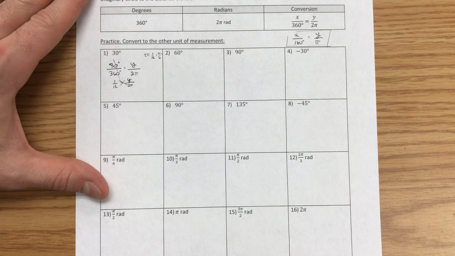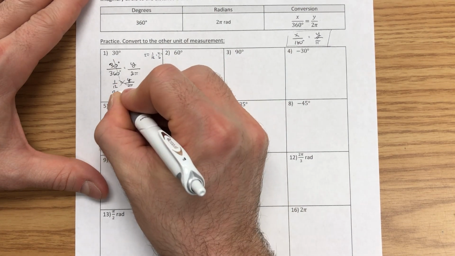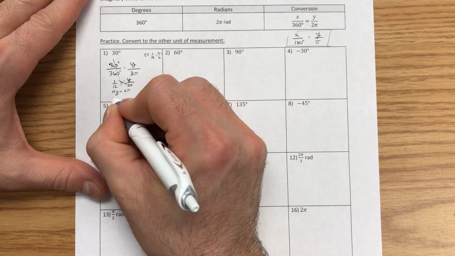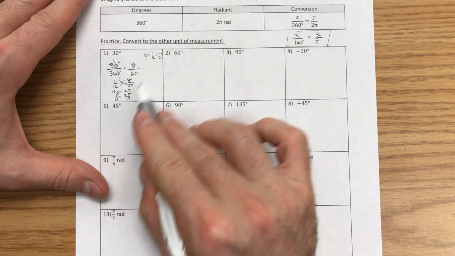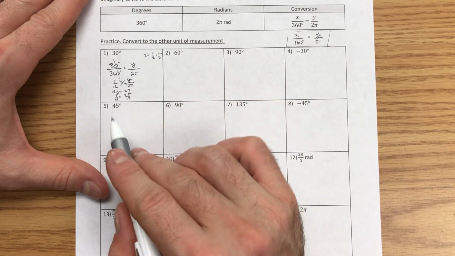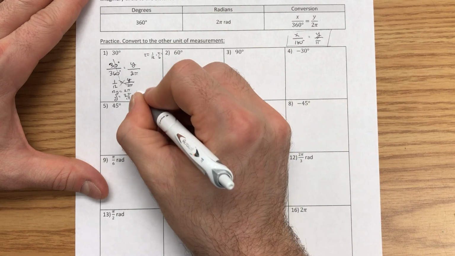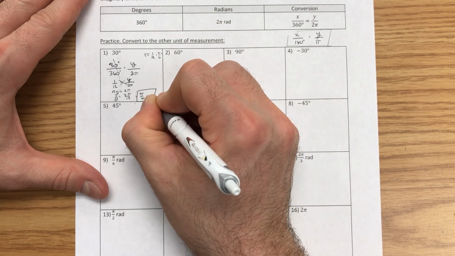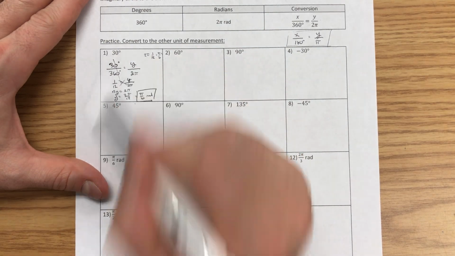Let's double check our work by cross multiplying here. So that's going to give me 12y is equal to 2 pi. And then I'm going to take y, and I'm going to say 2 pi divided by 12. Notice same relationships going on right here. And that's going to give me pi over 6. So I have pi over 6 radians is the same thing as 30 degrees.